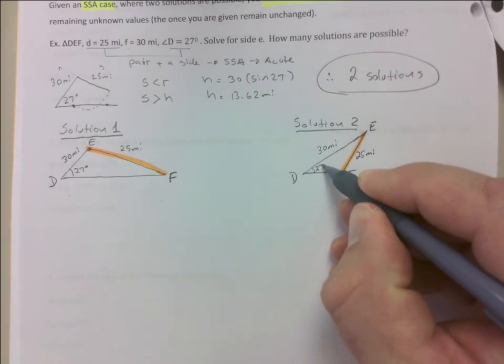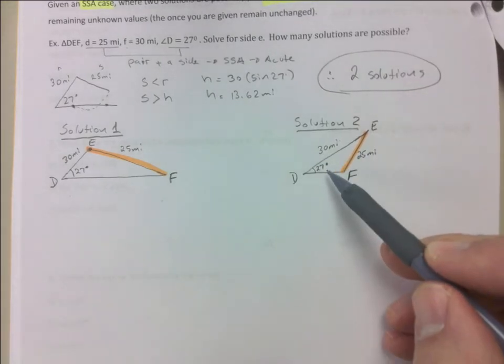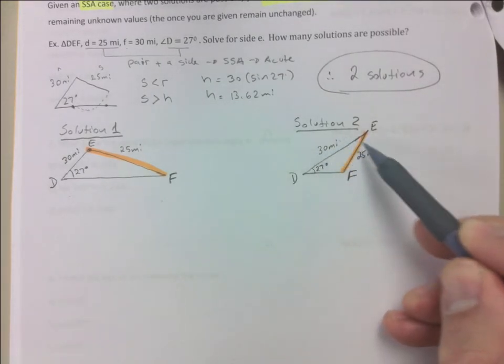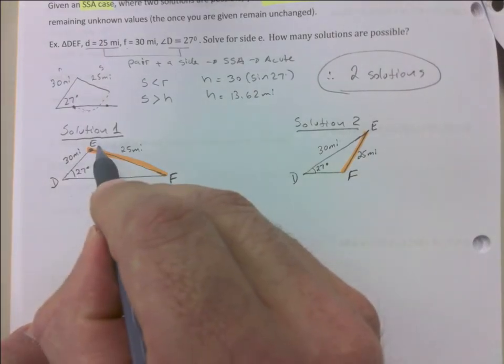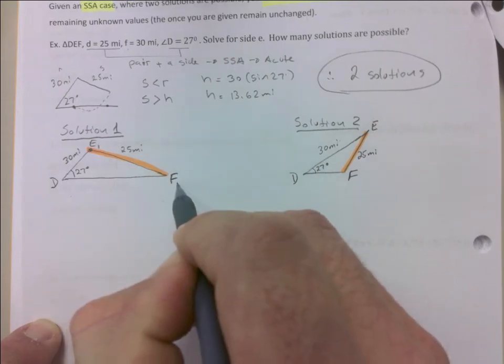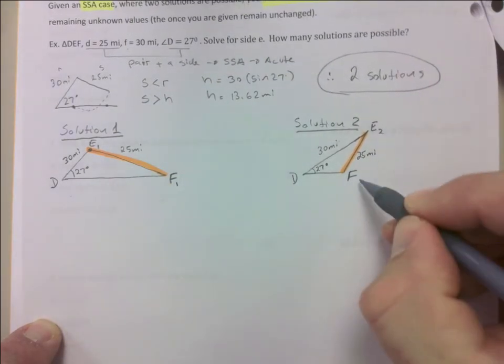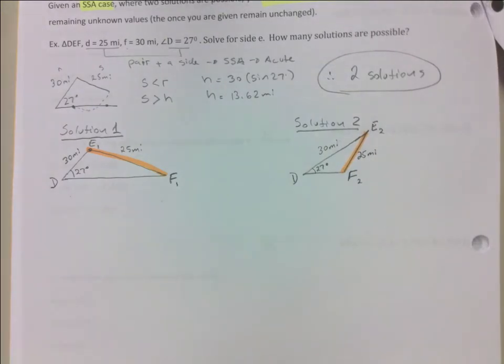So the angle doesn't change either. It's 27. Copy that all down just like this. And we have a bit of a problem. Like, which E are we talking about? So to distinguish, we're going to call this E1, F1, and this is going to be E2, F2. Okay? So then we have a distinction being made.